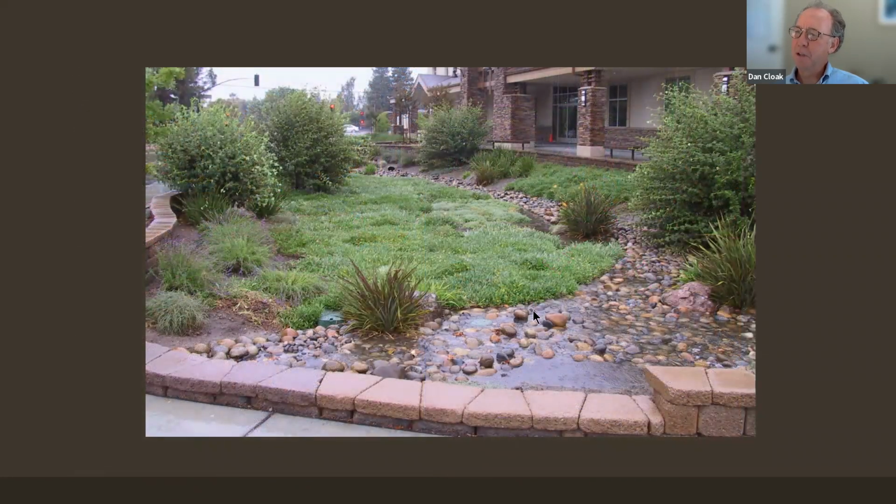Here's another example. This is a church, and this was originally designed as a very large version of the plants at the bottom of a pit.